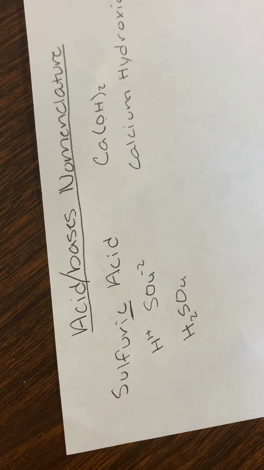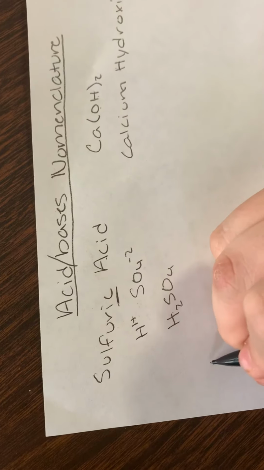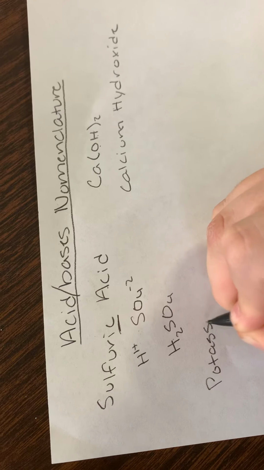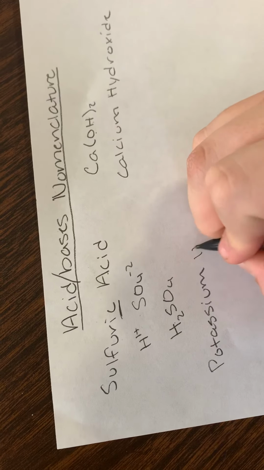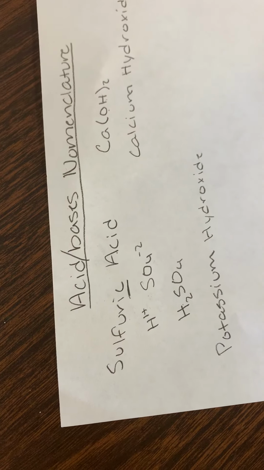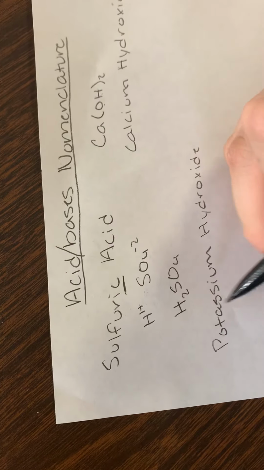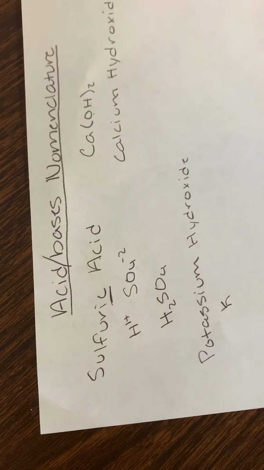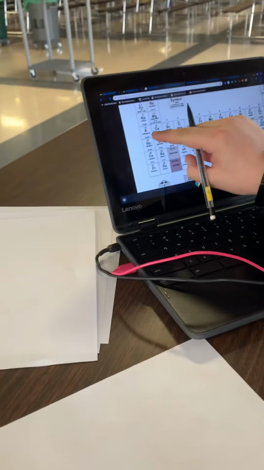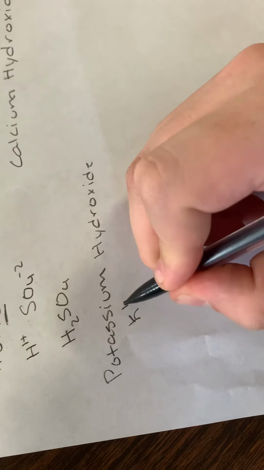We can do something like potassium hydroxide. For that one, we know what potassium is. Potassium is K, and we can look at our periodic table right here. K is going to be in your first column, and so K has a +1 charge.